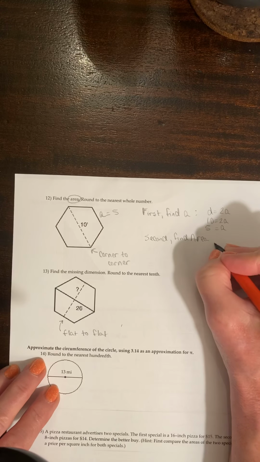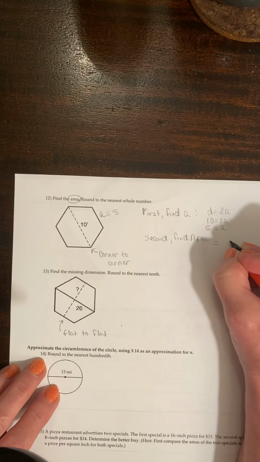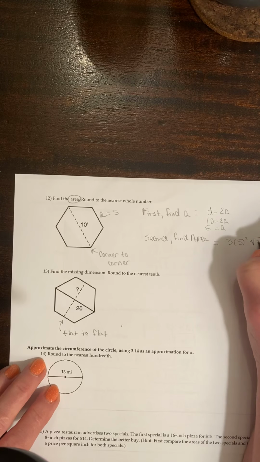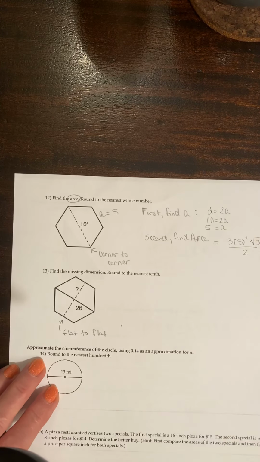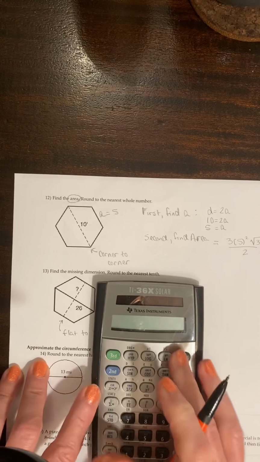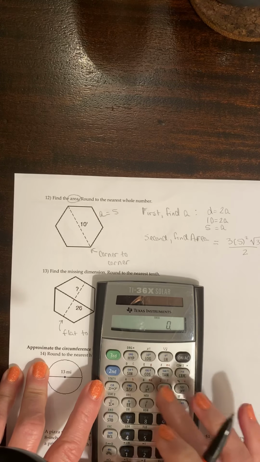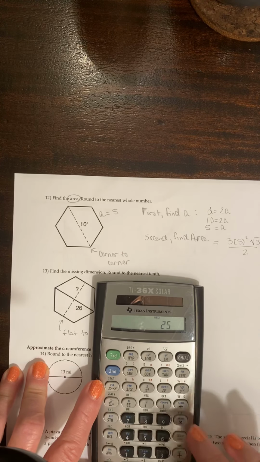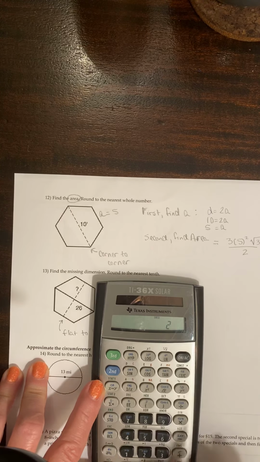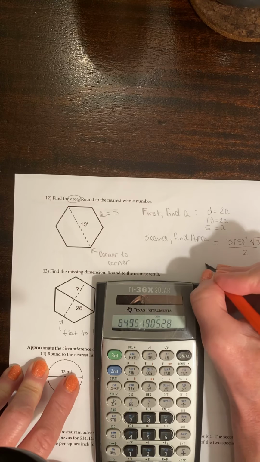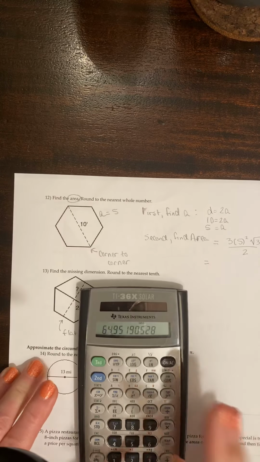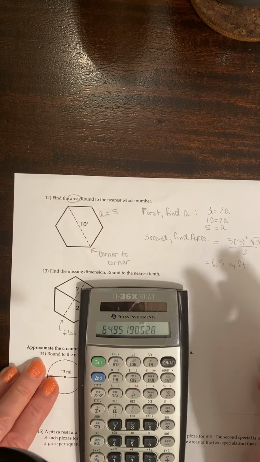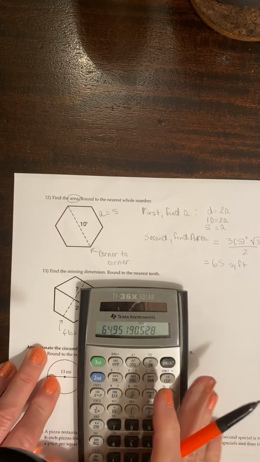And now we'll put that in our area formula. And so we have 3 times 5 squared times the square root of 3 over 2. And so I'll do the 3 square root first, times 5 squared, which I know is 25, times 3 divided by 2. And it says round to the nearest whole number, so that would be 65 square feet. You can write square feet or put a little exponent on the foot.